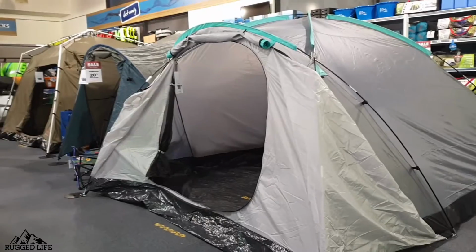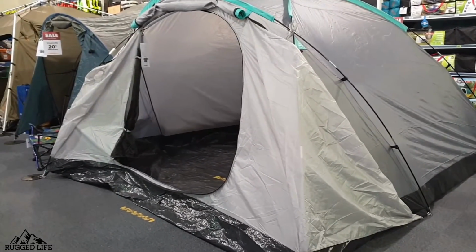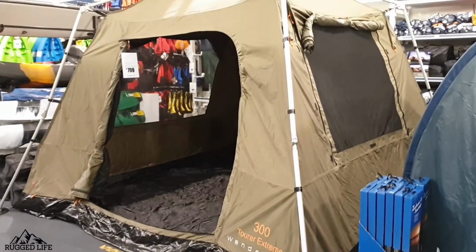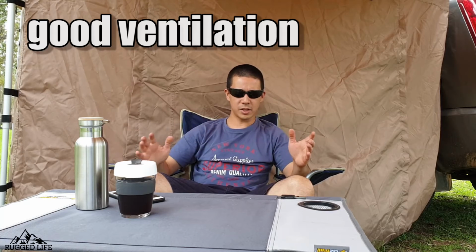Come the time you are ready to buy a tent, I highly suggest you go to a shop that's got that specific tent that you want on display. It makes a huge difference because you can see exactly how it is, how big it is. You can walk in and out of the tent, check out all its features. So for example, if it's got good ventilation, check that out.